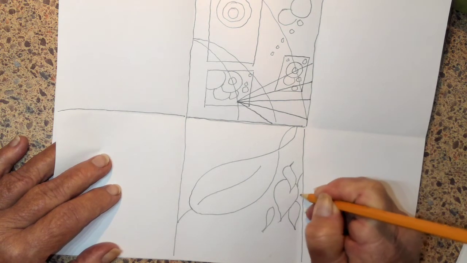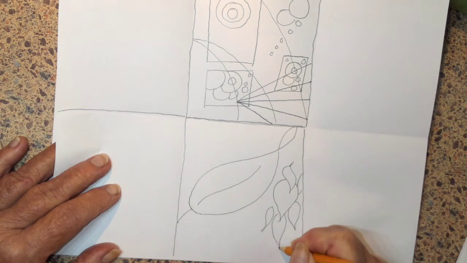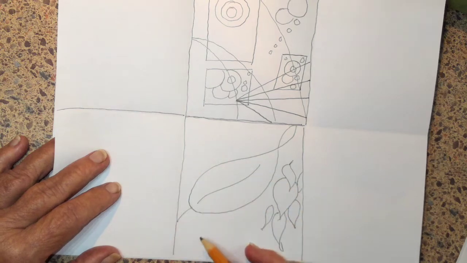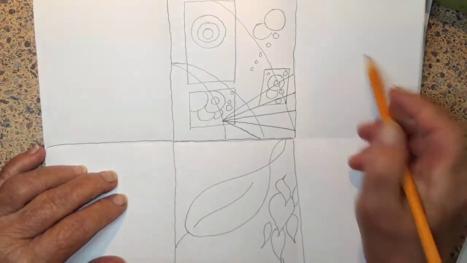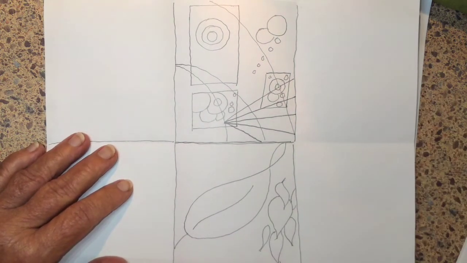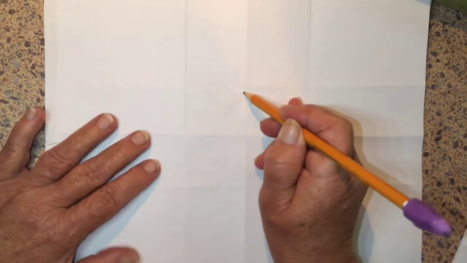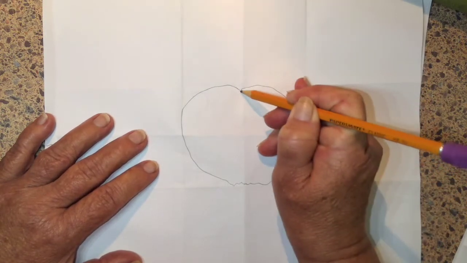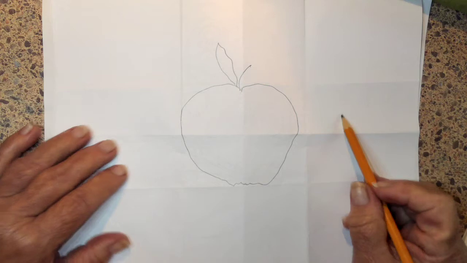Maybe they can even go off the page, because that makes for an interesting effect with your eye when it goes off the page. It gives your eye something to do. It's like the reason you don't want to put something in the middle of a piece of paper like this. For instance, if I have a piece of paper like this and I draw an apple right in the middle of my paper, there's no place for my eye to go, is there?